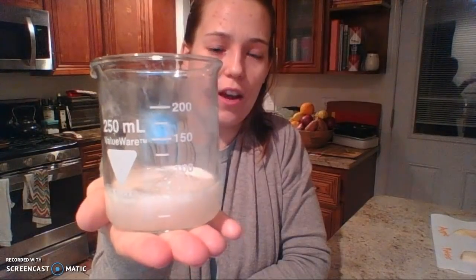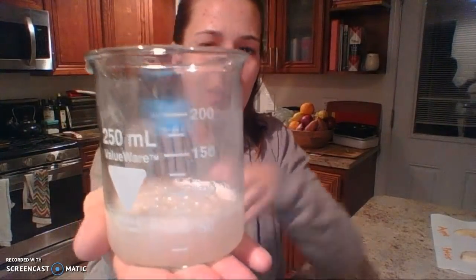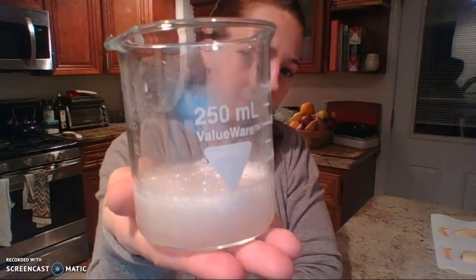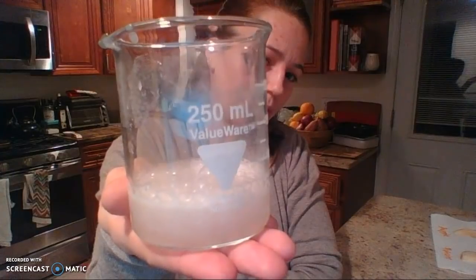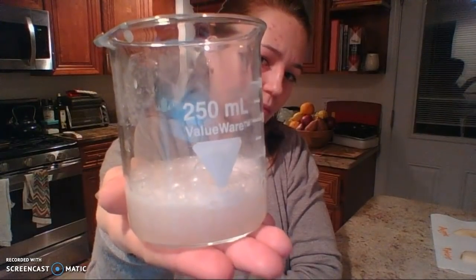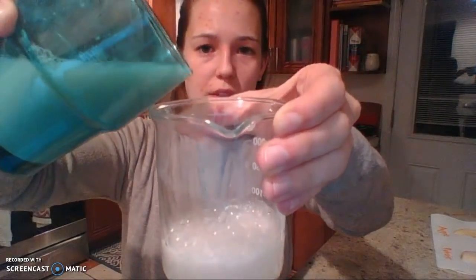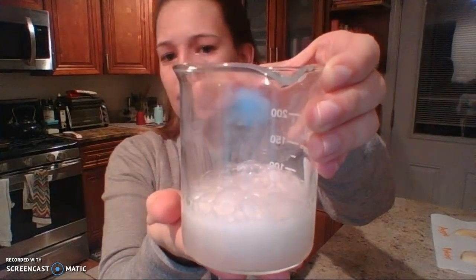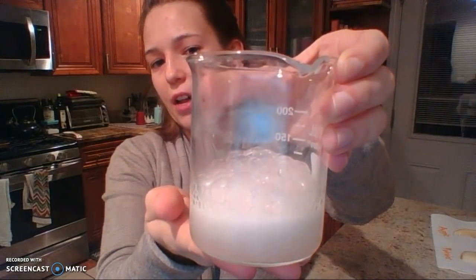I don't know if you can hear it. You should definitely be able to see what's forming. And if I add even more yeast, you'll see it starts to rise.